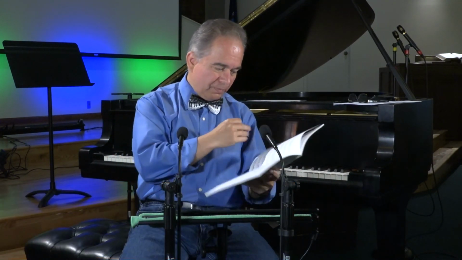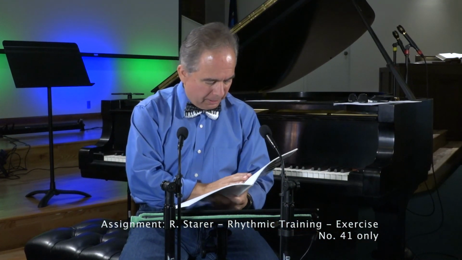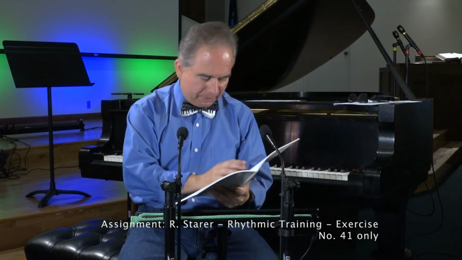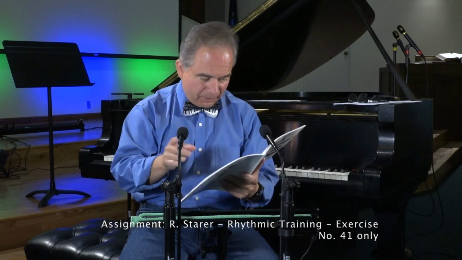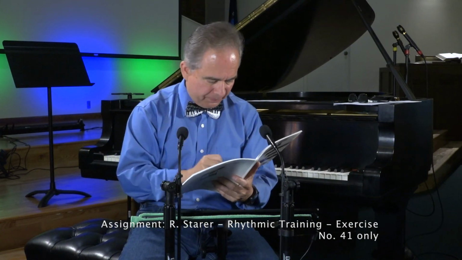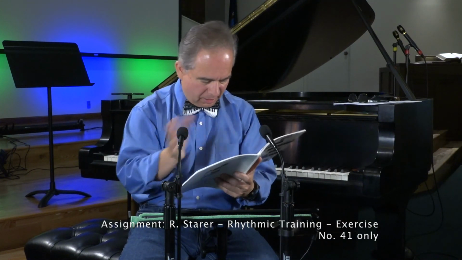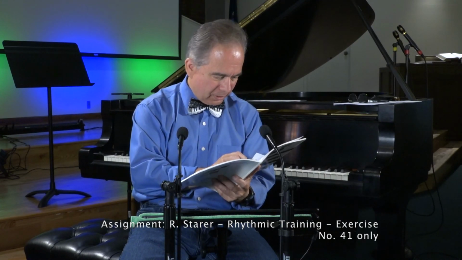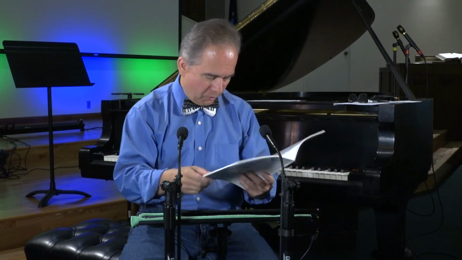Great, that will have to do. For next time, I want you guys to look at number 41. Number 41, it's even more complex because it brings in ties over the bar line and internally. Okay, because now we're adding values together, so it gets a little more difficult. Only number 41, and I will also perform it for you.